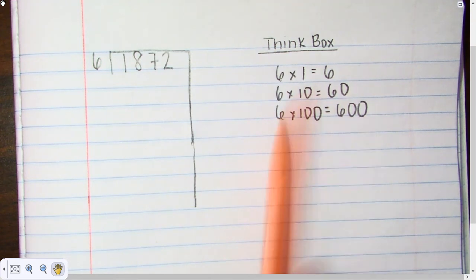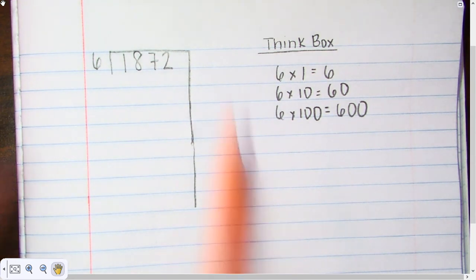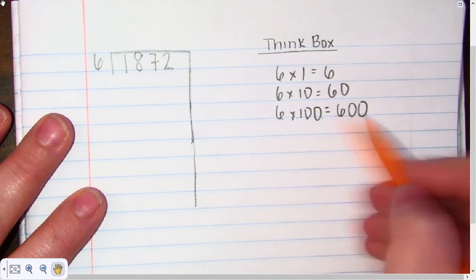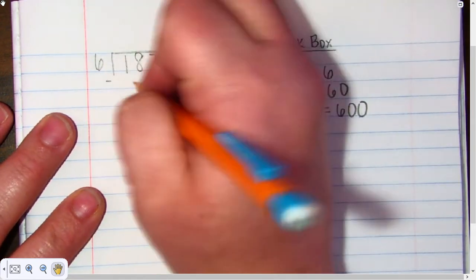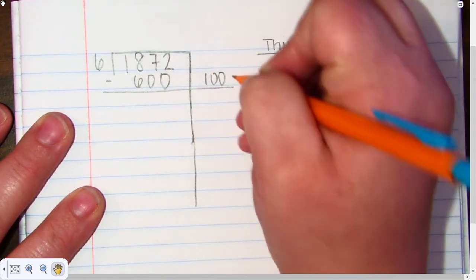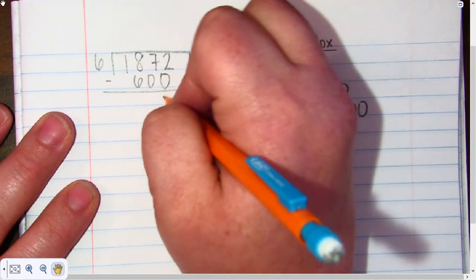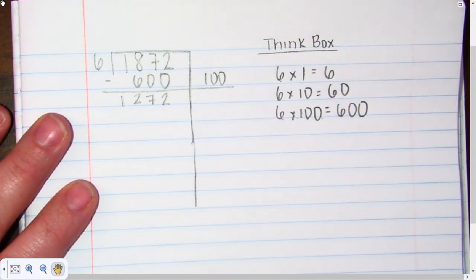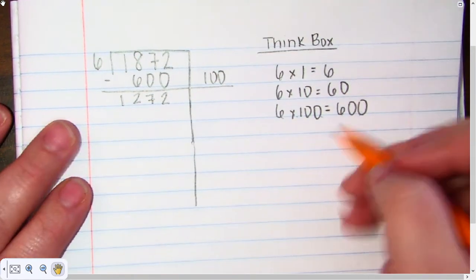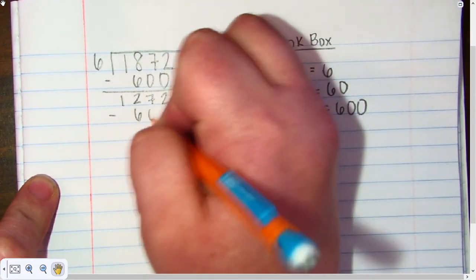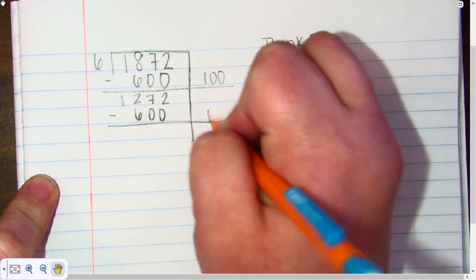After we have our facts inside of our think box, then we're ready to start doing that repeated subtraction in order to get our answer for this problem. So we're going to start with 6 times 100, and that is 600. So we're going to take out 600 to start with, and we're going to make sure we don't forget to keep track of our thinking over here. So we're going to go ahead and subtract, and we're left with 1,272. We can use this fact again, so we're going to use 600 again. So we're going to subtract 600 and keep track of our numbers over here.